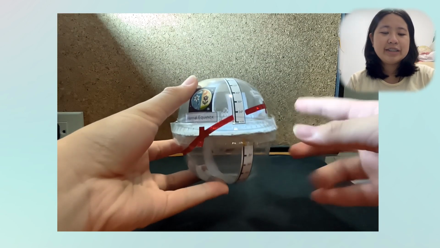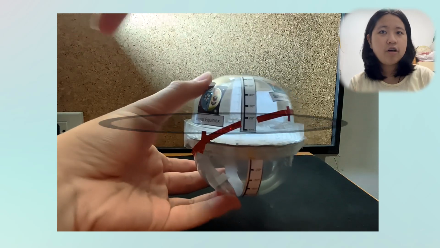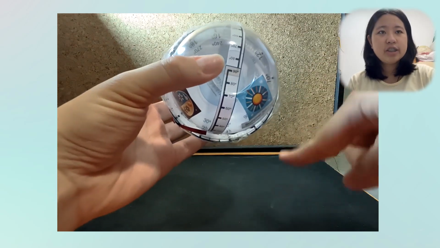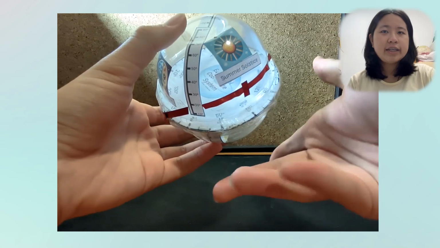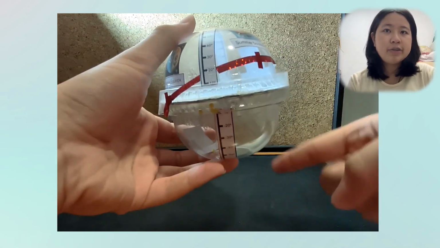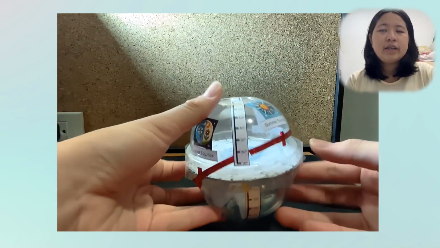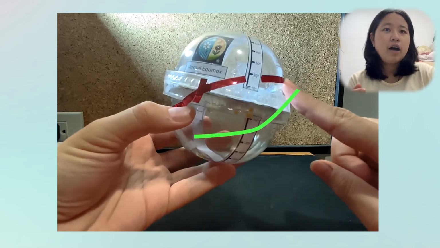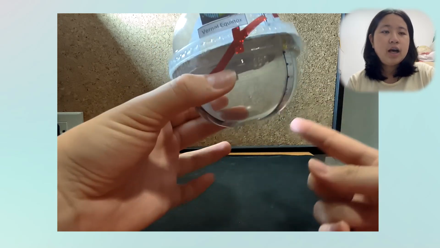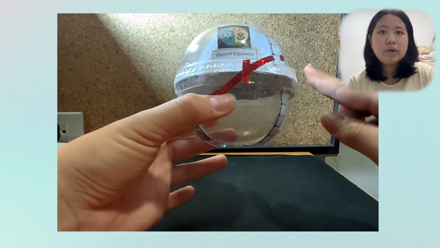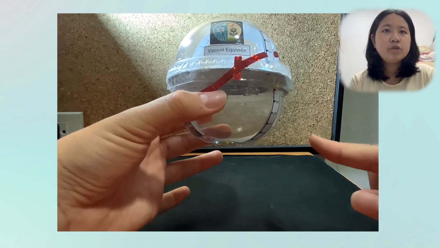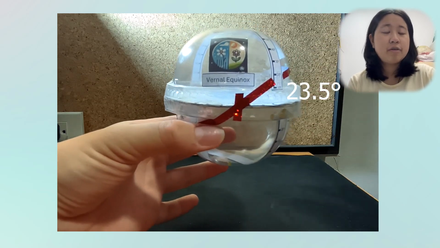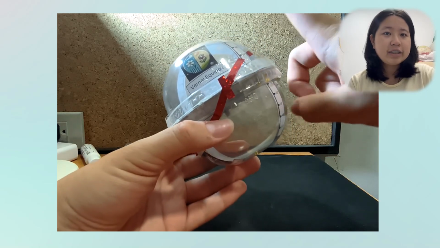So first, I'll explain about the celestial equator and the ecliptic. The celestial equator is like an imaginary extension of Earth's equator onto the celestial sphere. It divides the sky into the northern and southern hemispheres. The ecliptic, on the other hand, is the apparent path of the sun as seen from Earth over a year, and is tilted by about 23.5 degrees relative to the celestial equator because of the Earth's axial tilt.